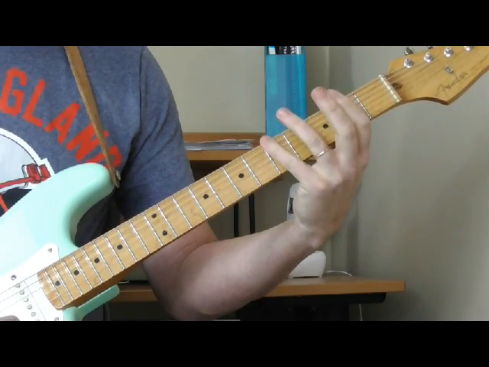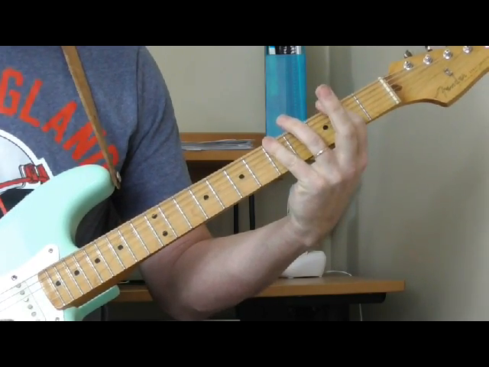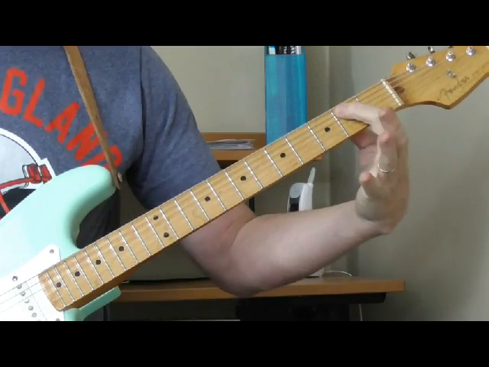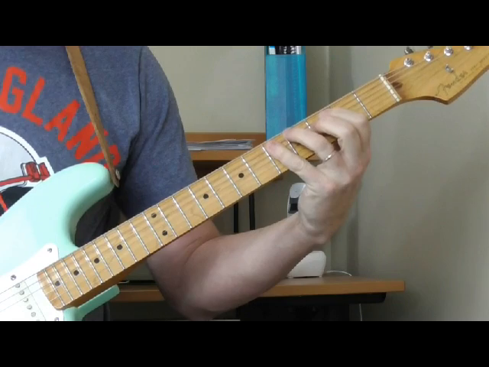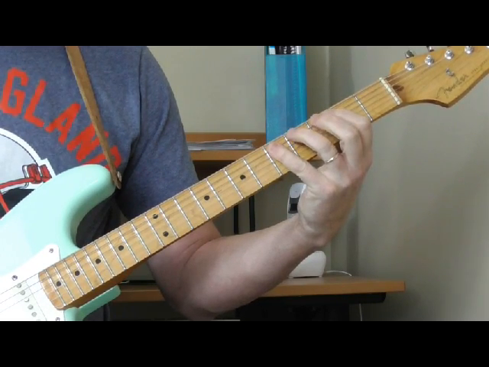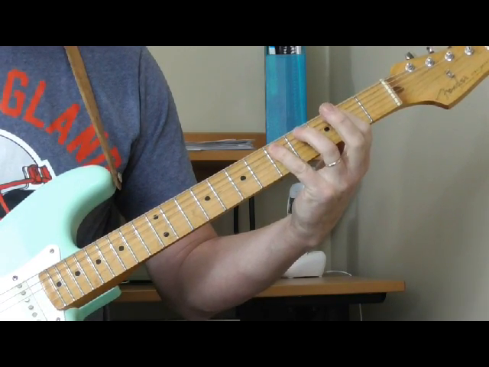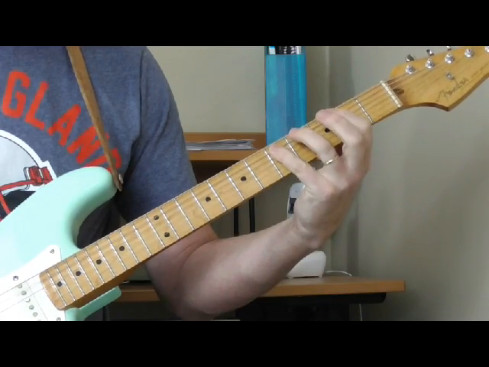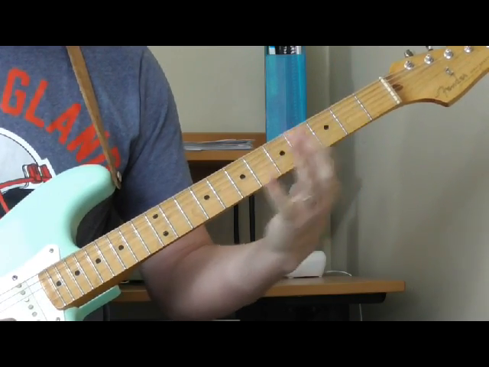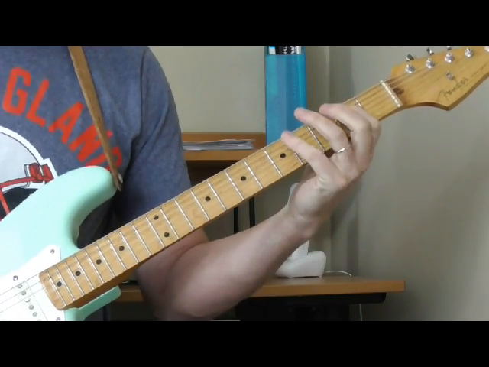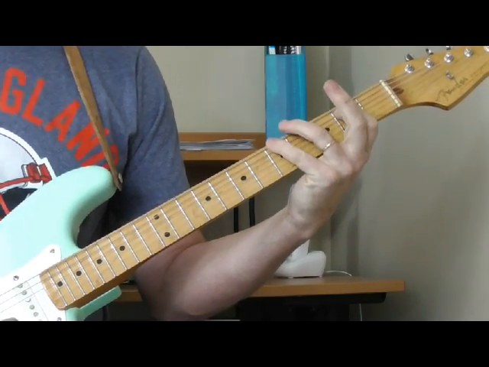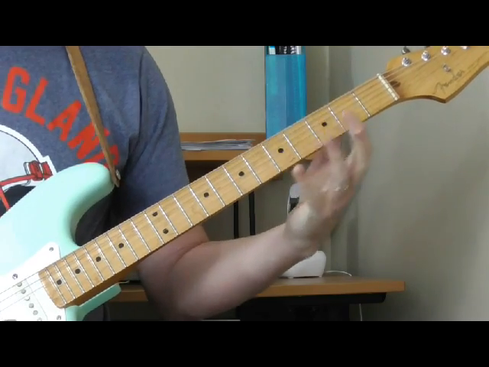So he's going to start climbing on the fifth fret of the sixth string, second, third, fourth, fifth fret of the fifth string, and then when he comes back the other way, when he goes back down, he's going to skip the fourth fret and go back to where he started. So he's going to go from the fifth to the third to the second on the fifth string, and then back to the fifth fret of the sixth string. So one more time.